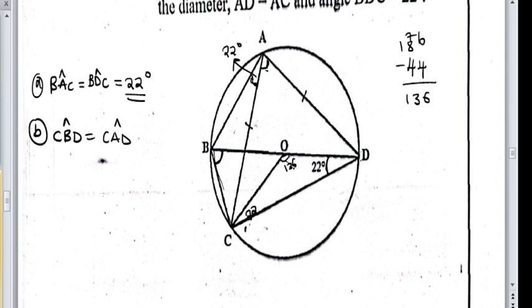So in order for us to get this, this should be twice that. So in order for me to get that, I need to divide this by 2. What is 136 divided by 2? I get 68. So 68 degrees. So meaning the angle there is equal to 68 degrees.